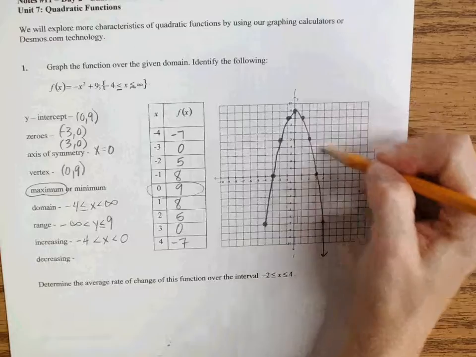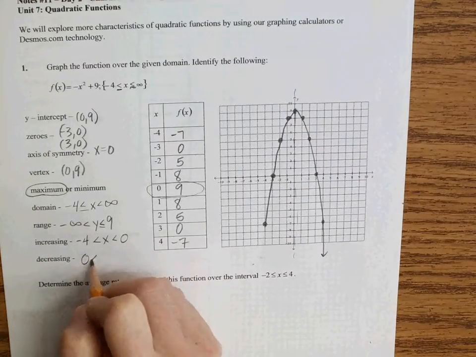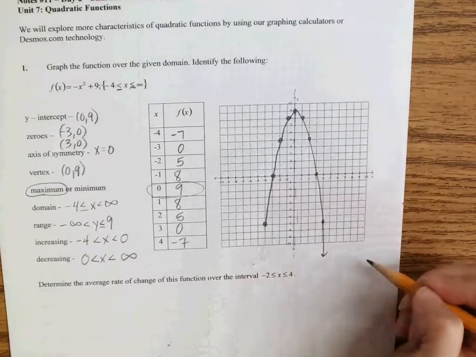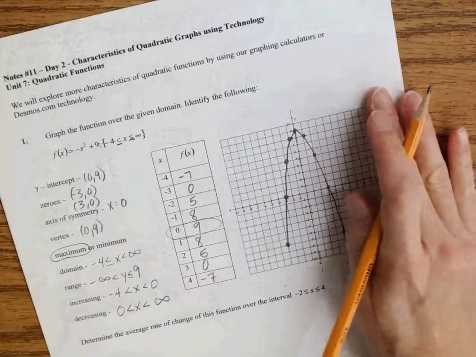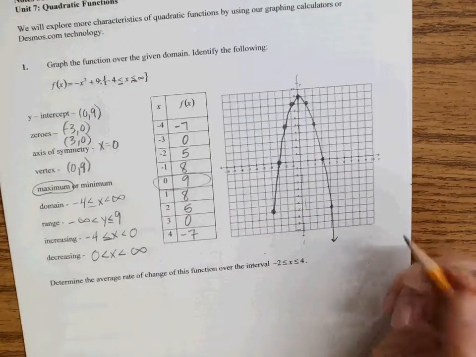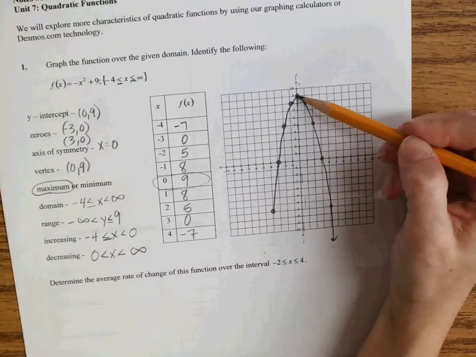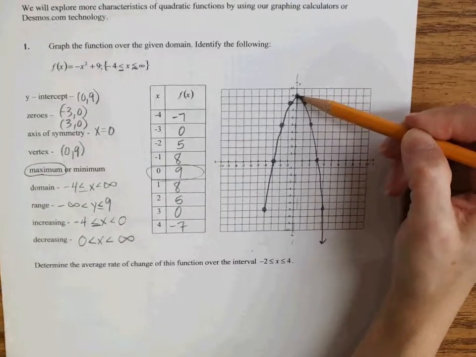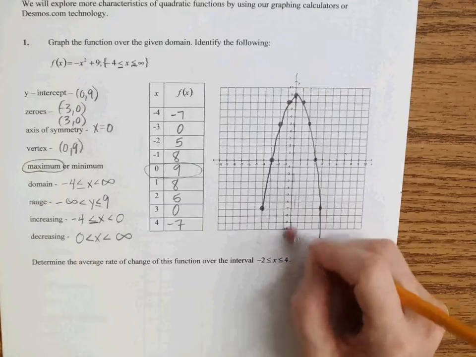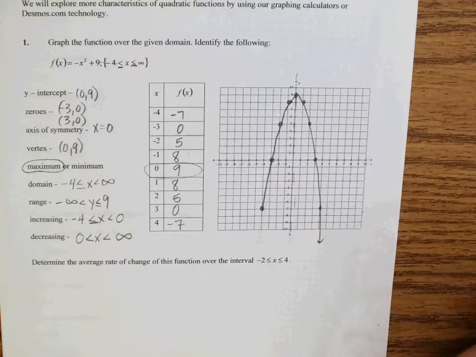We decrease along our parabola from 0 all the way to infinity. Okay, so again, along with your x values. And this one can actually equal 4. Remember, along the turning point, along the vertex, it will never equal, because it cannot be increasing or decreasing at the same time.